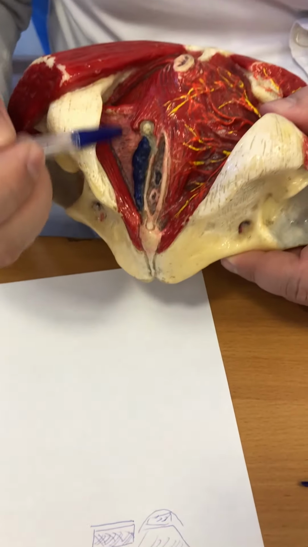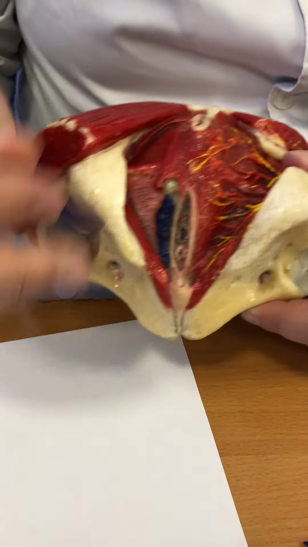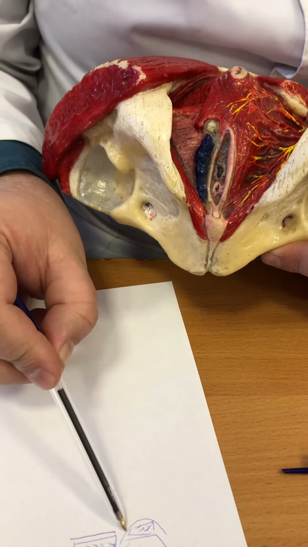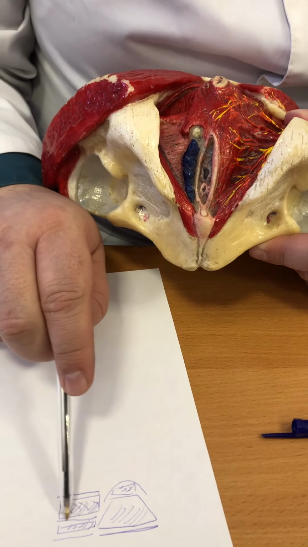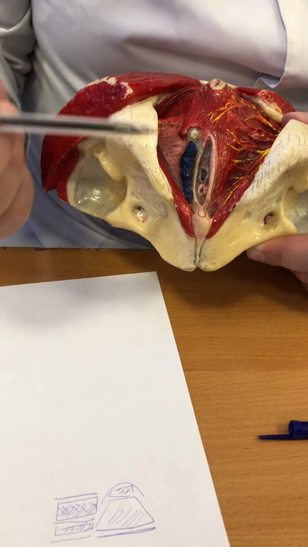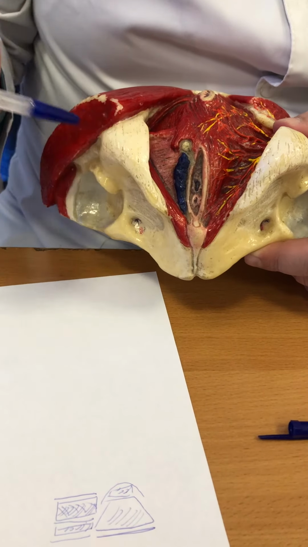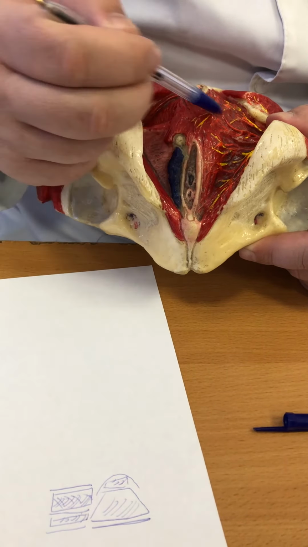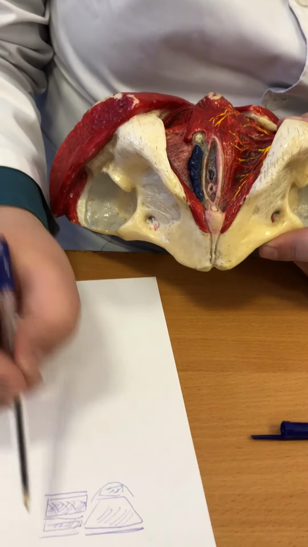Here it is fascia perinei superficialis, and here it is fascia diaphragmatis pelvis inferior. The inferior fascia of the urogenital diaphragm is in the space between the deep transverse muscle and all of these superficial muscles, and 1 fascia is above the deep transverse muscle.